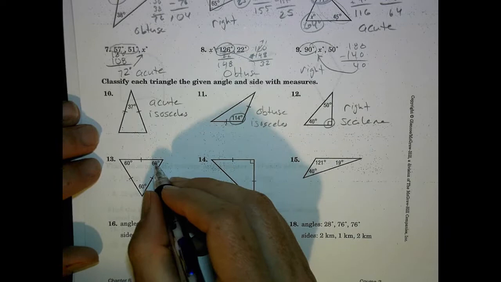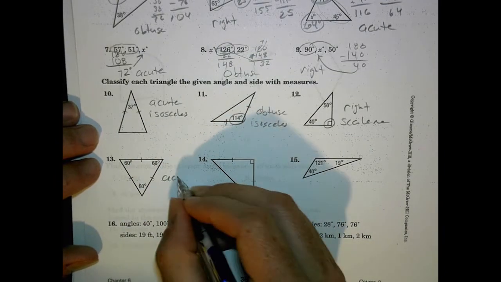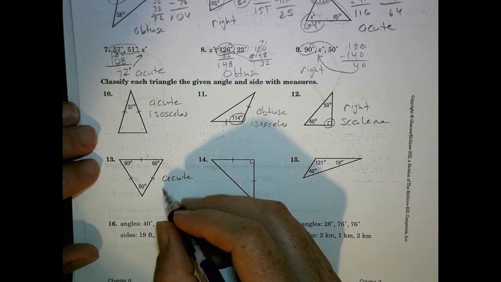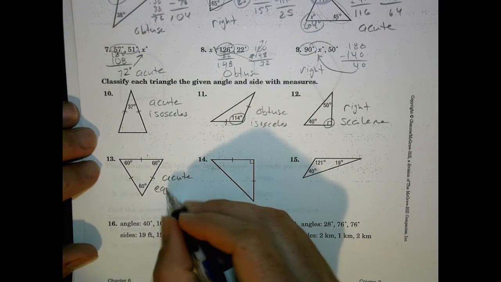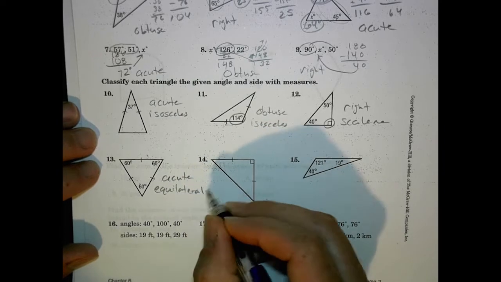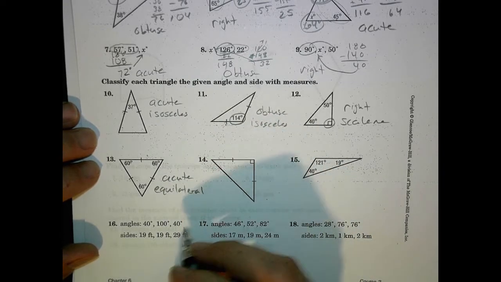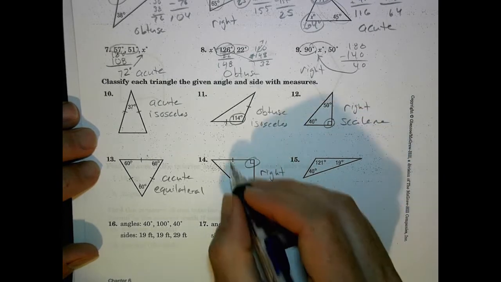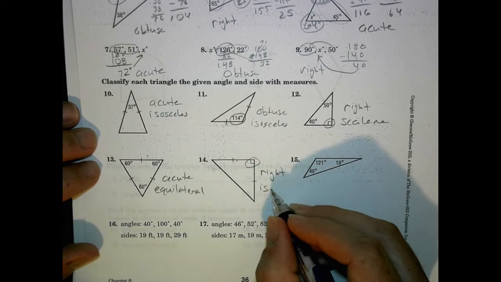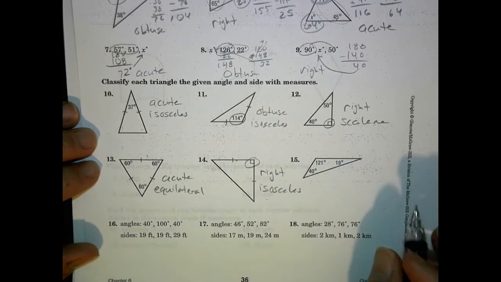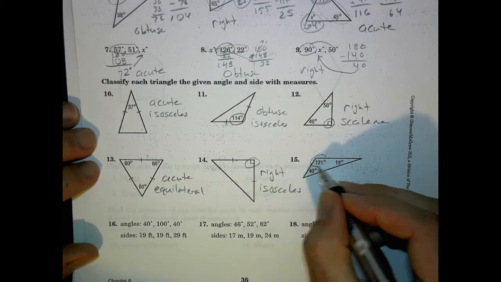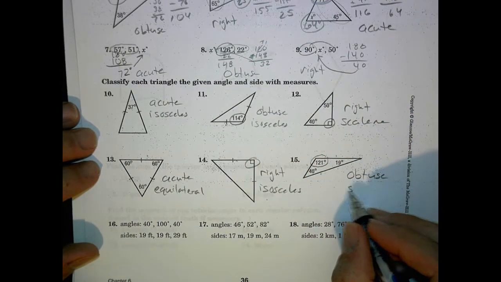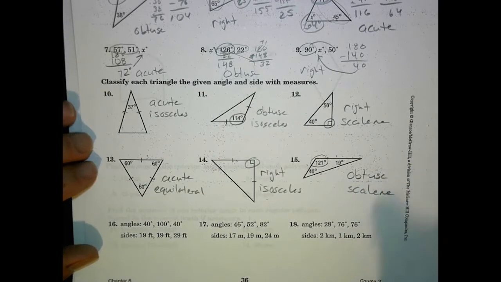The next one, I have all acute angles there, and I have 3 equal sides, so this is going to be an equilateral. So it's an acute equilateral triangle. This next one, I have a right angle there, so it's a right triangle, and I have 2 equal sides, so it's a right isosceles triangle. And our last one, we have a large angle here, which makes this an obtuse triangle, and all 3 sides are different, so it's an obtuse scalene triangle.